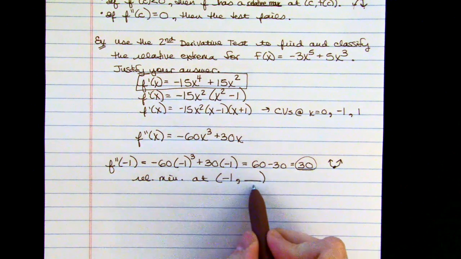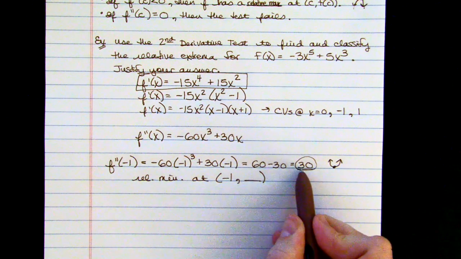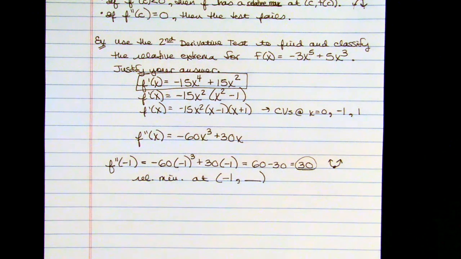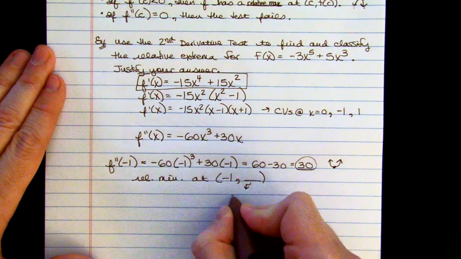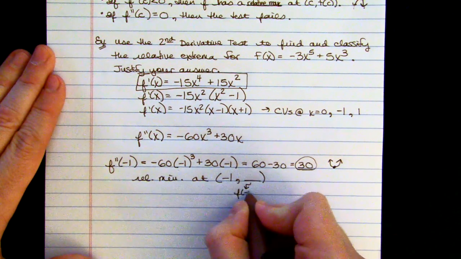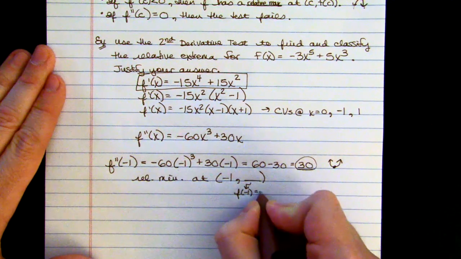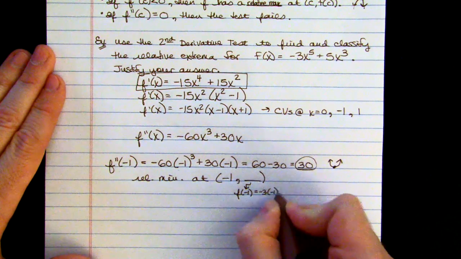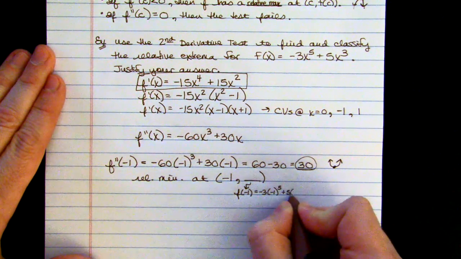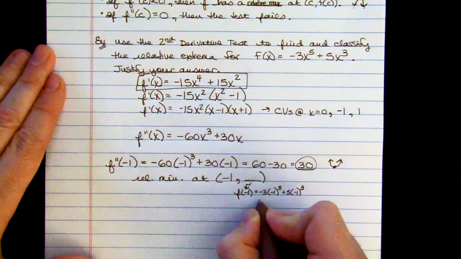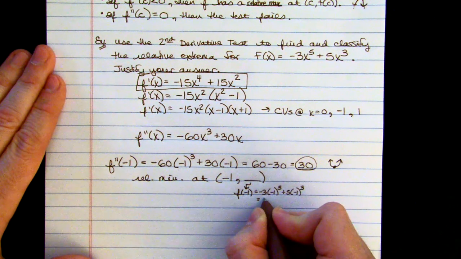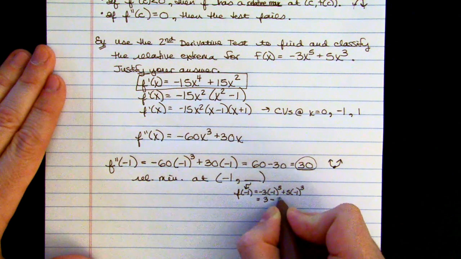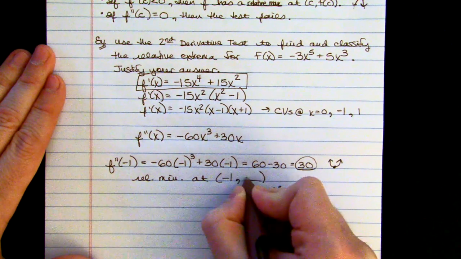How do we find the y-coordinate? Is it just going to be 30, or is that not going to work? Where does the y-coordinate come from? We need to plug back into our original function. So negative 1 comma, whatever f of negative 1 is. That's negative 3 times negative 1 to the fifth plus 5 times negative 1 cubed. Negative 1 to the fifth is negative 1, times negative 3 is 3, minus 5, I'm thinking negative 2.